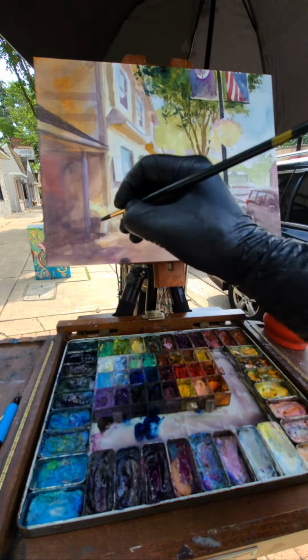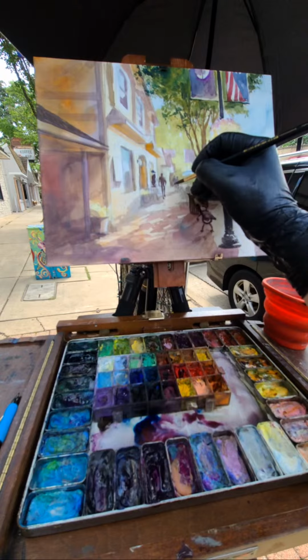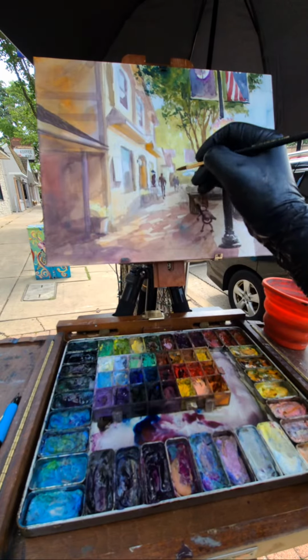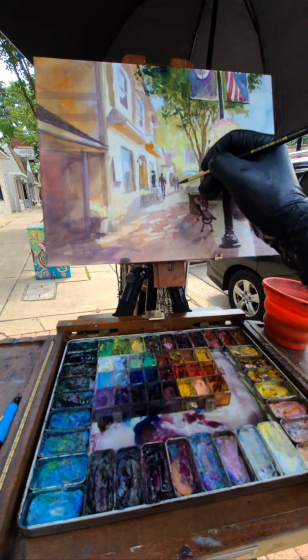So as you're putting the detail from the back coming forward, what you want to do is keep these a little bit less contrasty, and as you come forward, you're going to go a little bit darker. Like these will be a little bit darker than the ones in the back.